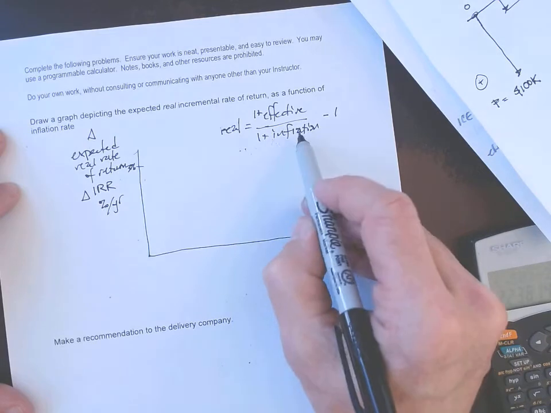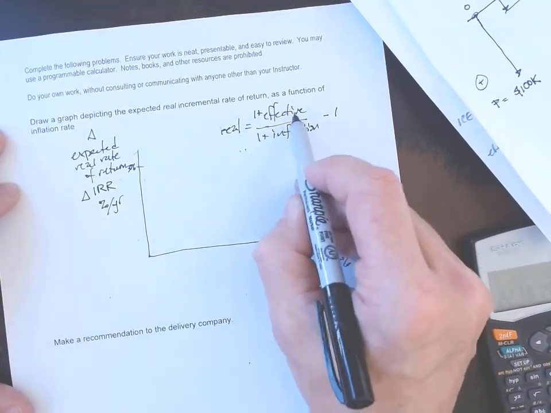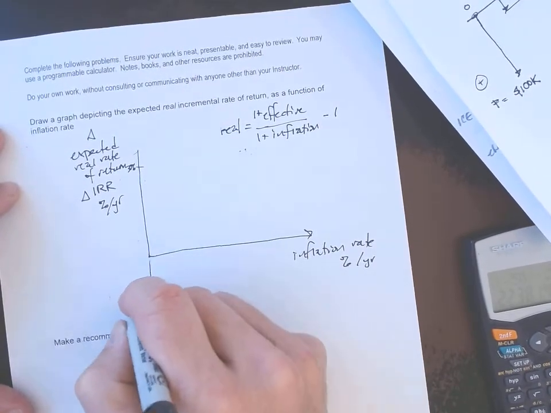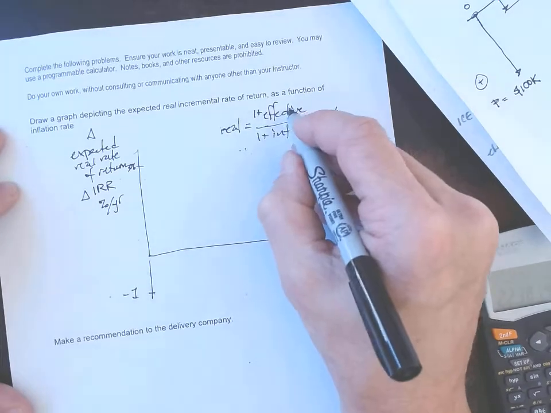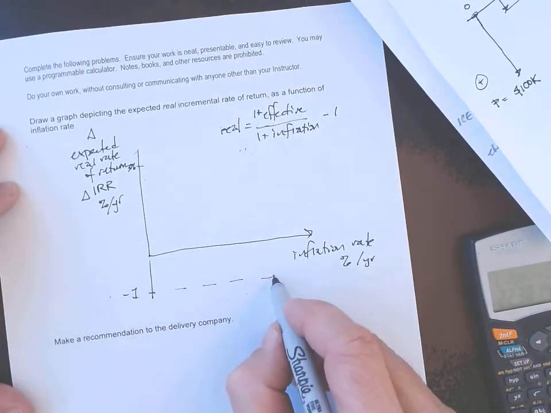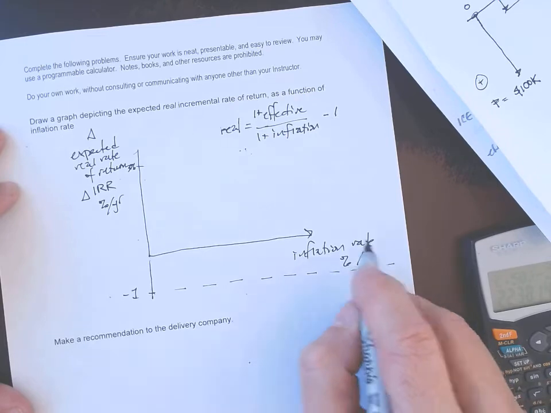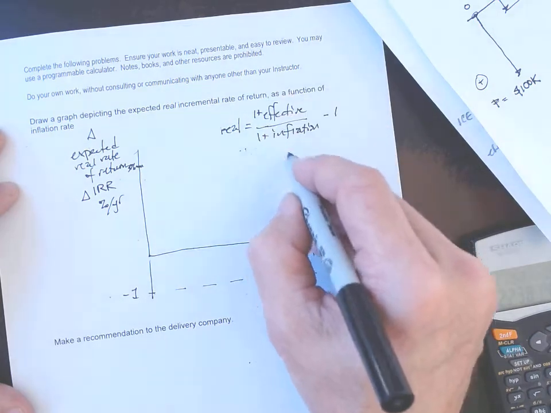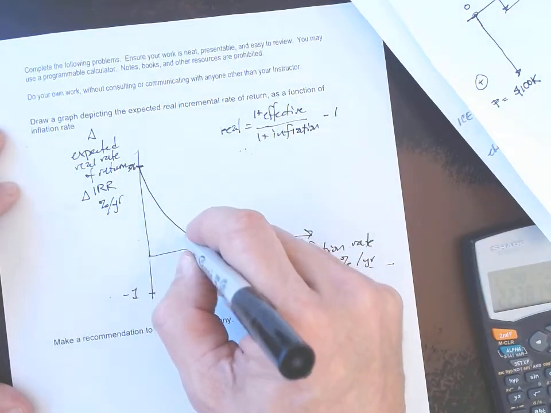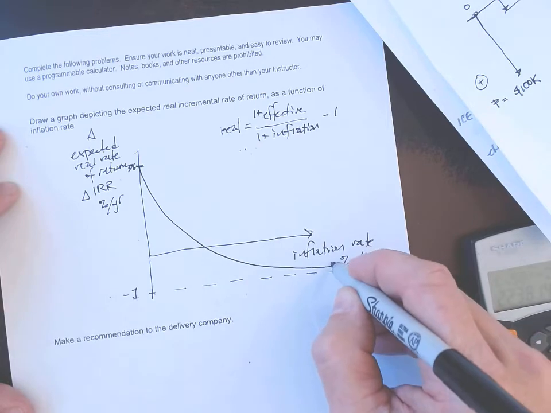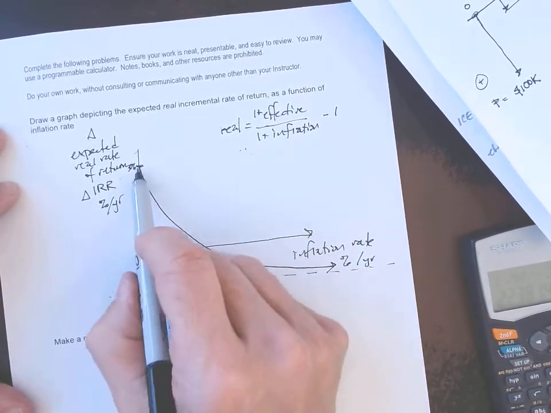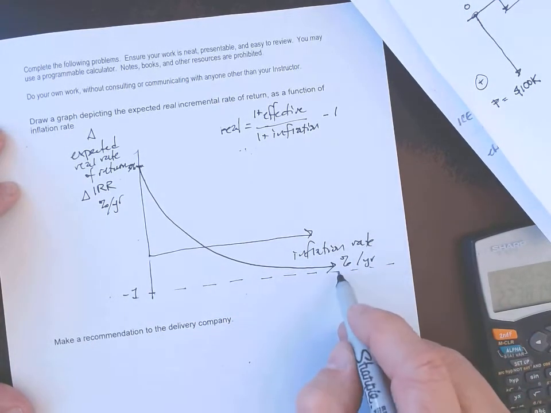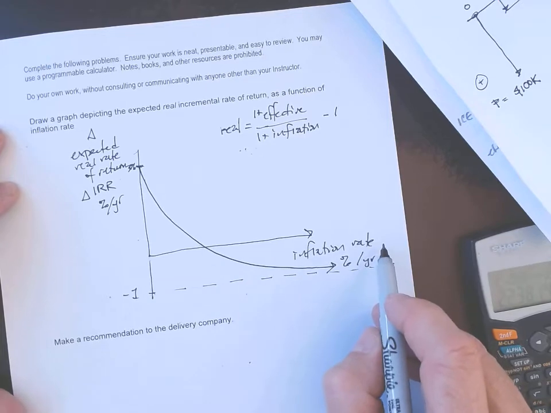What would happen when the inflation rate goes to infinity? It doesn't really matter what the effective rate is. At inflation rate equal to infinity, we get minus 1, because this term is 0. So it's important to keep this asymptote in mind. Whatever the effective rate is with inflation rate 0, it's this intercept. And we know that the shape of this curve is going to look something like this, concave up. That's the graph. Concave up with this positive intercept, asymptotically approaching minus 1 as inflation goes to infinity.